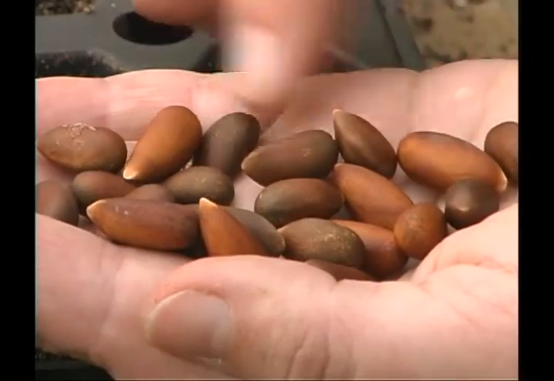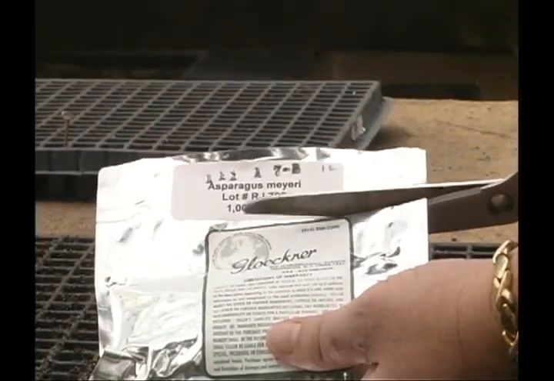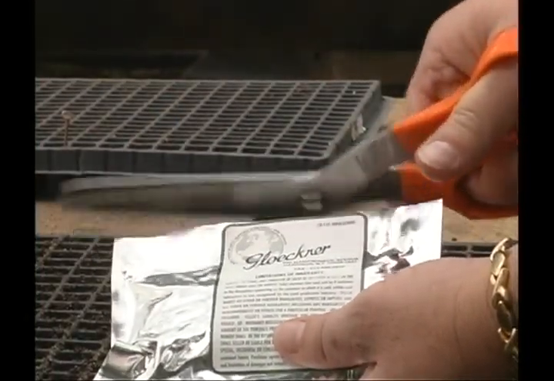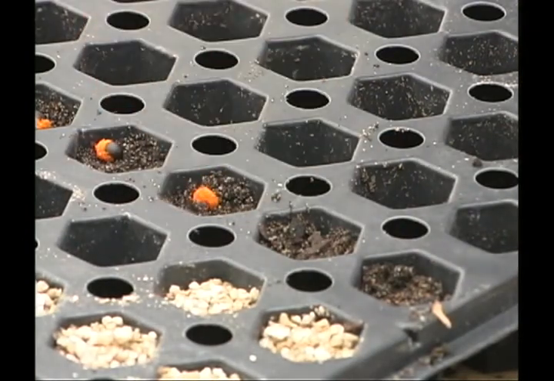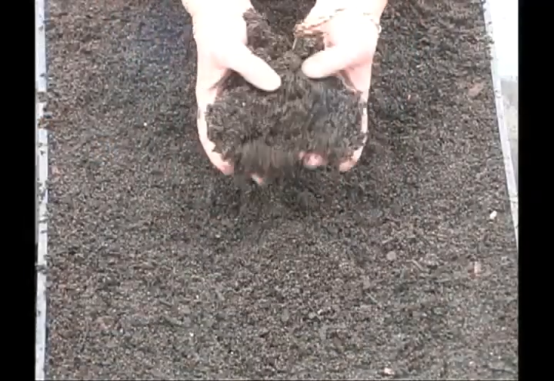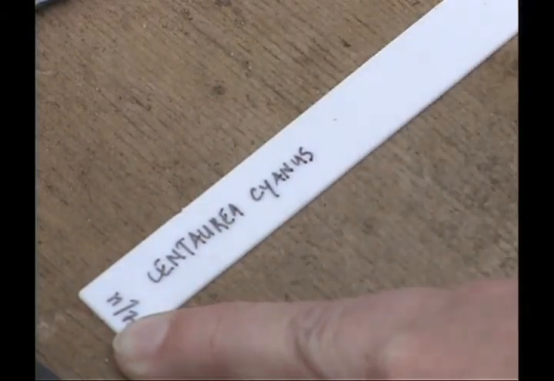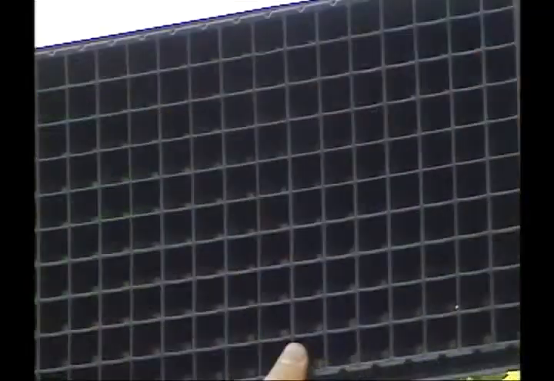and dry conditions. Once seed is obtained, we'll still need to get some sowing trays, germination media, labels, and watering equipment. For most seeds, plug trays will be the best containers for sowing.